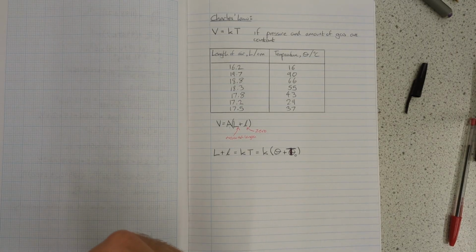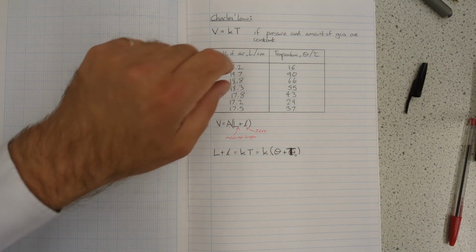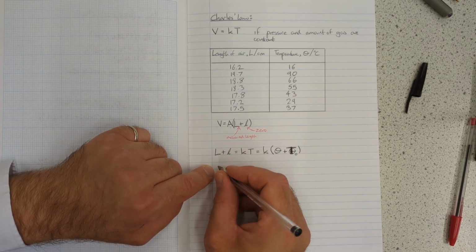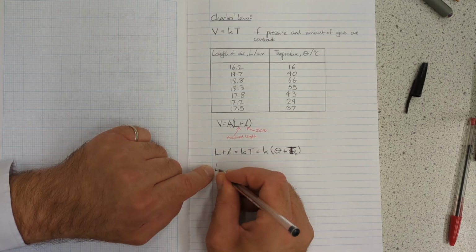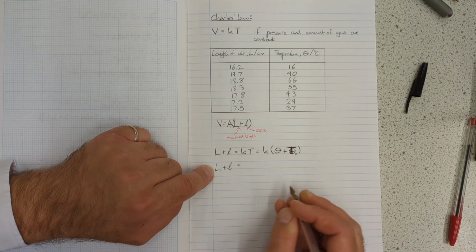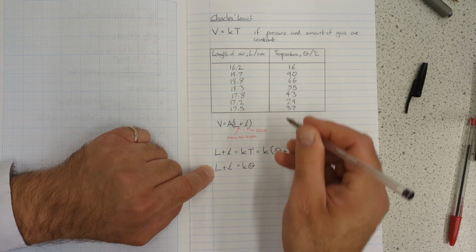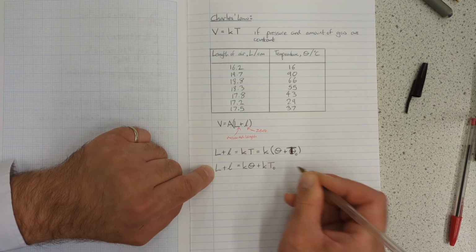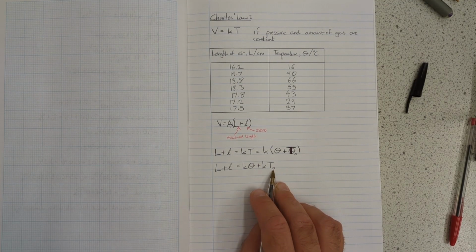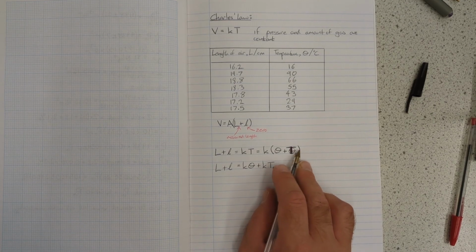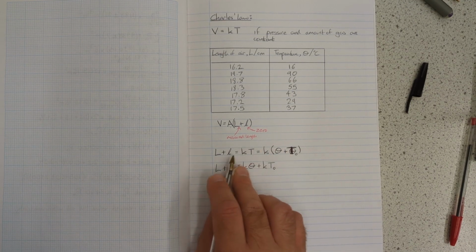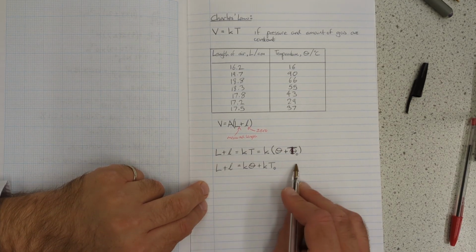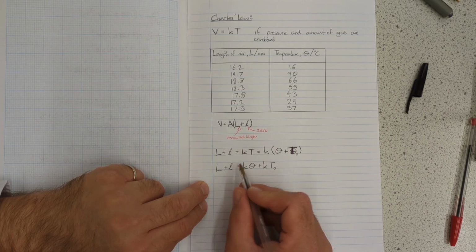Because of that, we can't actually determine absolute zero, and I'll show you why. We can get close to it, but we can't determine it. So we take this equation and multiply the k out. L plus this zero error is equal to k theta, the temperature, plus k times T0, the temperature in Kelvin that is 0 degrees Celsius, which is what is added to all of those to get to Kelvin temperature, which is what's proportional to the volume. So there's my expression.